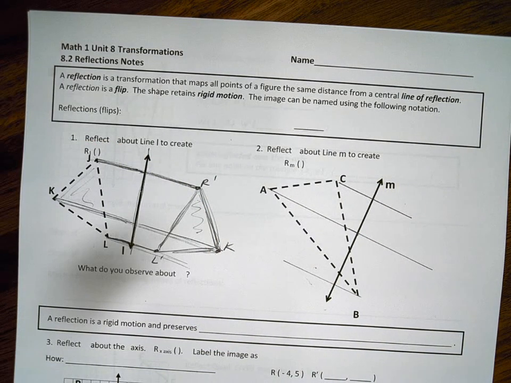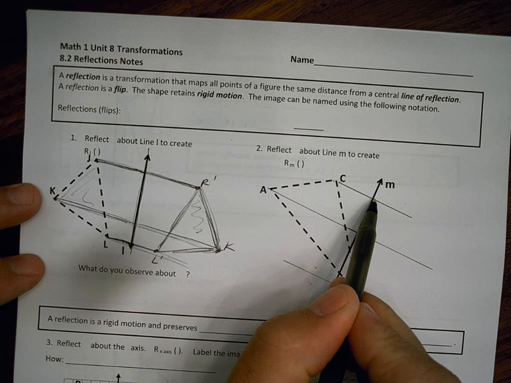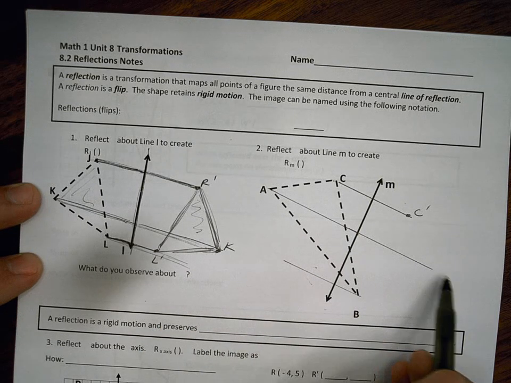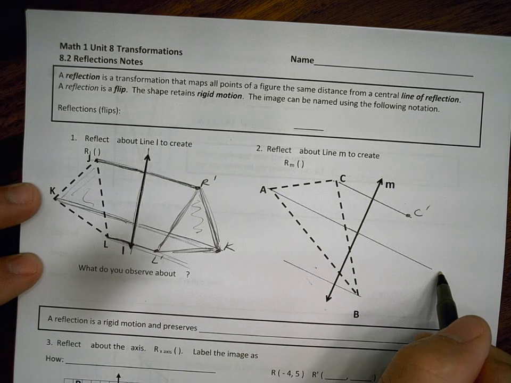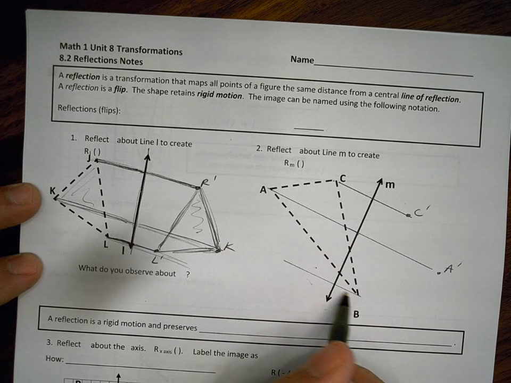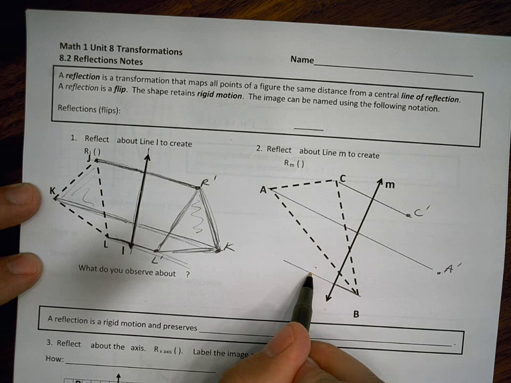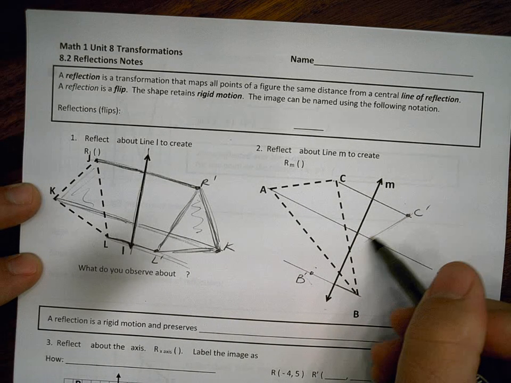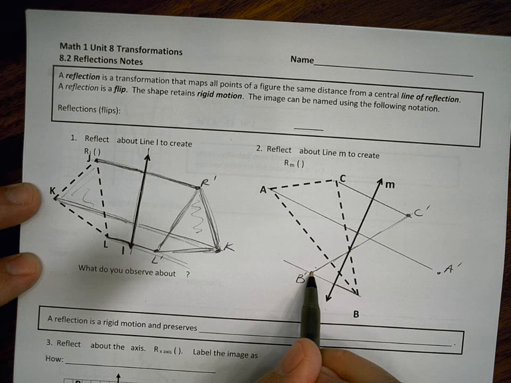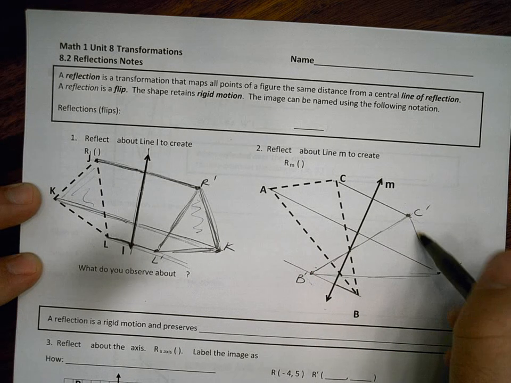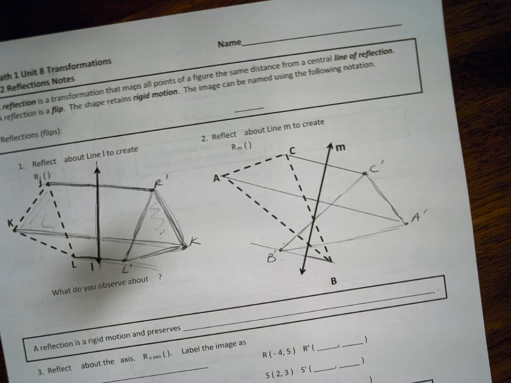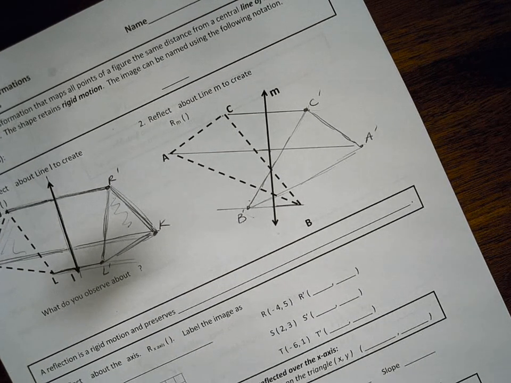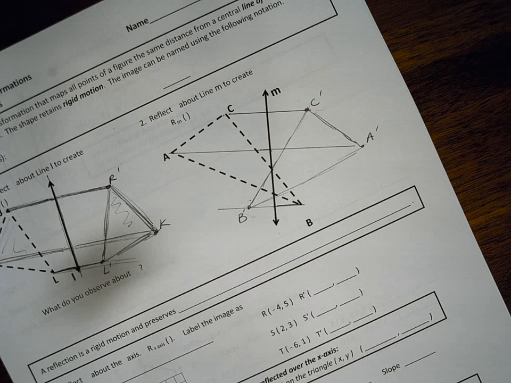Obviously, those lines are not perfectly perpendicular, but you can see if C moved that far, then C prime will be over here. And if A moved that far, then A prime is going to be probably over here. And B is this far, and you'll notice he moves to the other side. So there we have B prime. And then we end up with our new triangle that has just been reflected over line M. And if I straighten that out, it might look a little bit better. If we make that line M vertical, maybe it looks a little more normal to you.